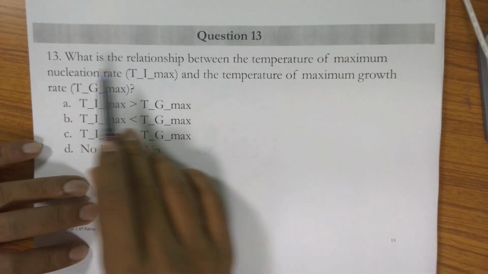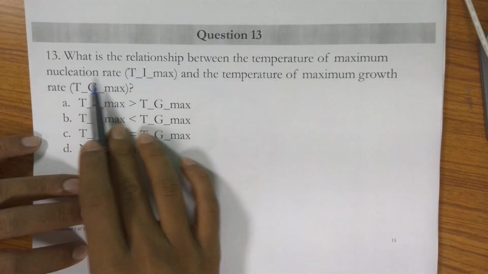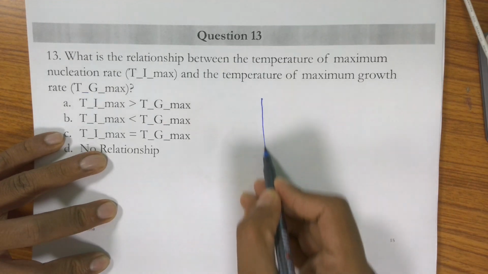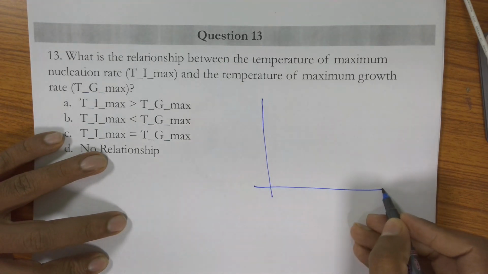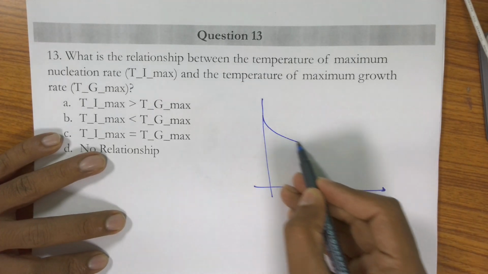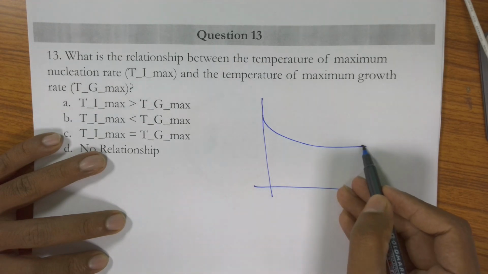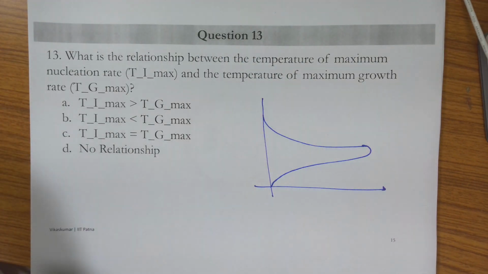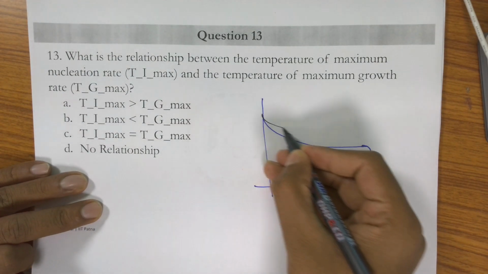This question is asking about the relation between the temperature of the maximum nucleation rate and the temperature of the maximum growth rate. We saw that in the blue curve, let's say I'm making the nucleation rate, and in the black, I'm making the growth rate.